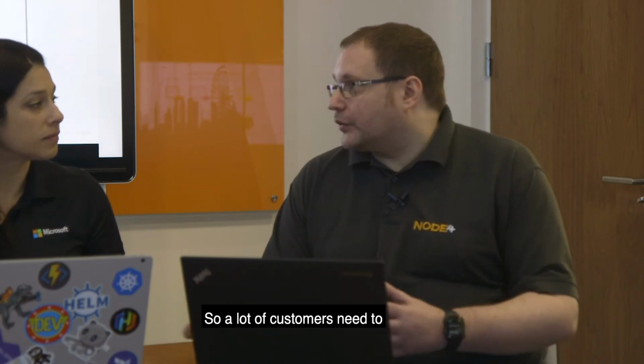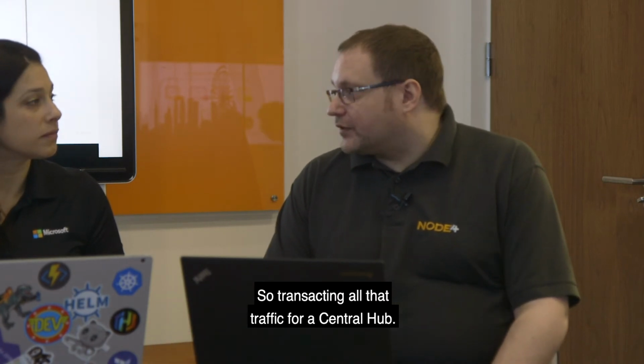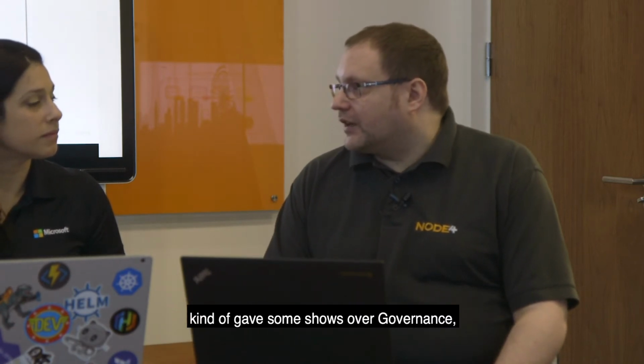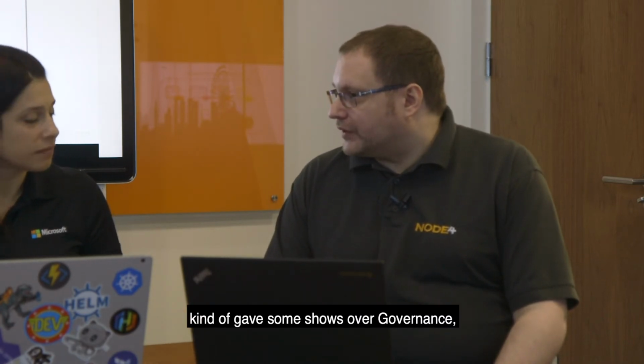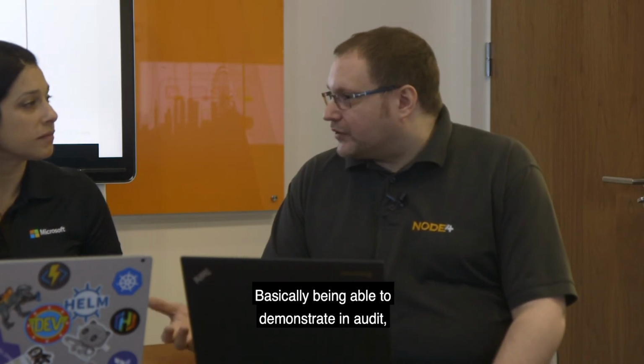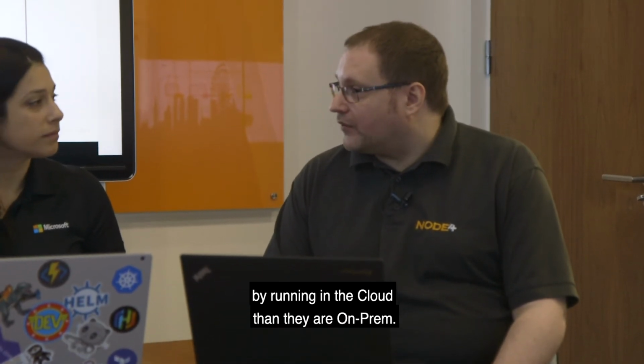So a lot of customers need to basically send information to and from on-prem. So transacting all that traffic through a central hub and having all that logging gives and shows all the governance and logging around being able to demonstrate in audits that they're compliant and they're not any less secure by running in the cloud than we are on-prem.